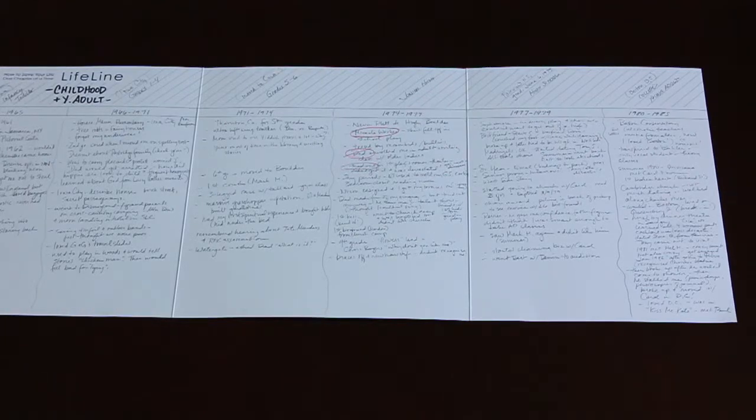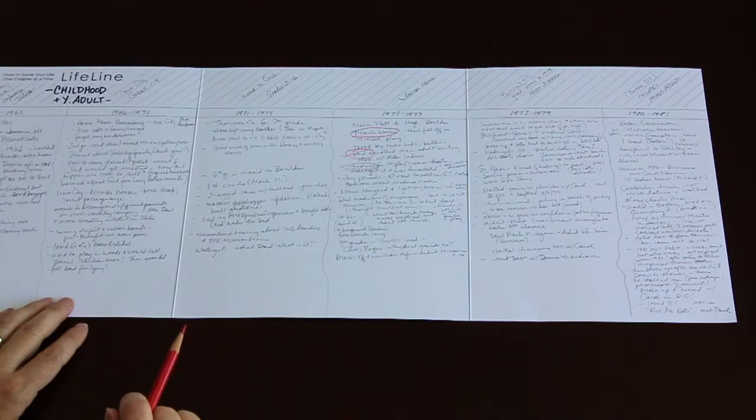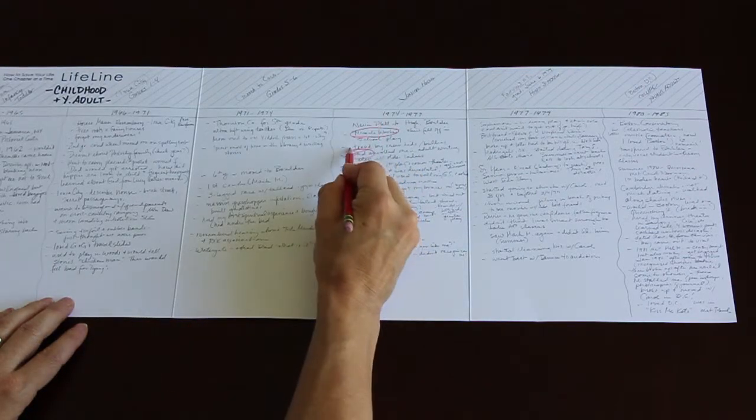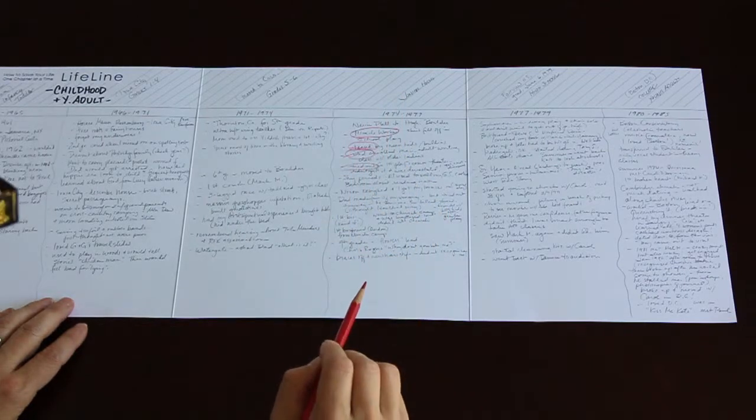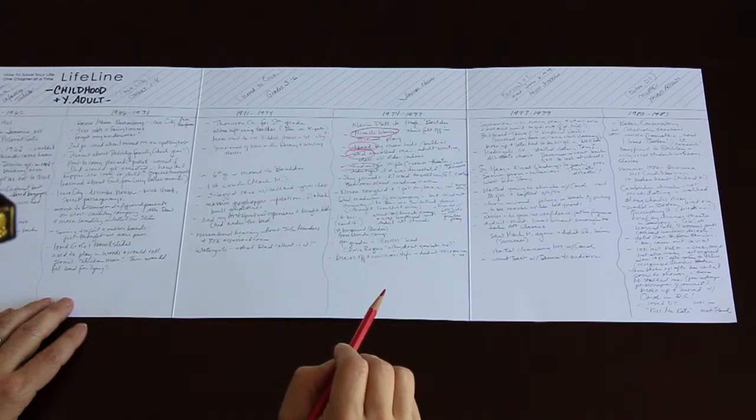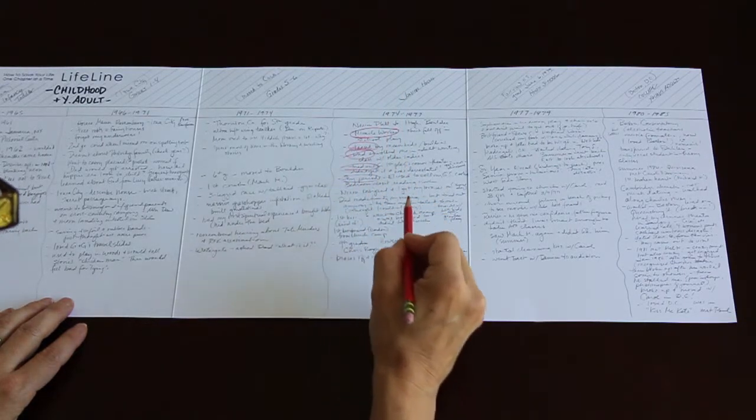I'm going to scan over my lifeline again, and I'm going to pick the next most important thing that jumps out at me and circle it. I'm going to ask myself the same questions. Does it fit my purpose, audience, and scope? Why is it worth including?